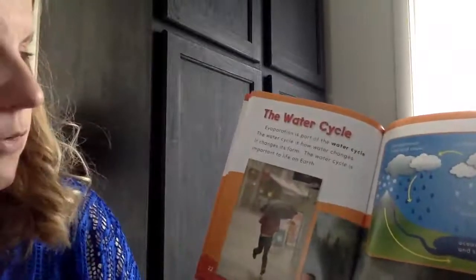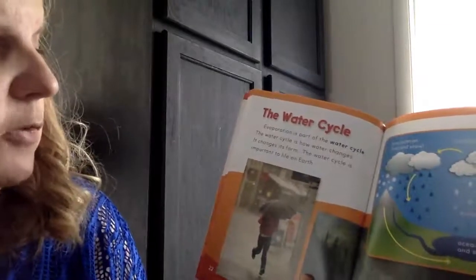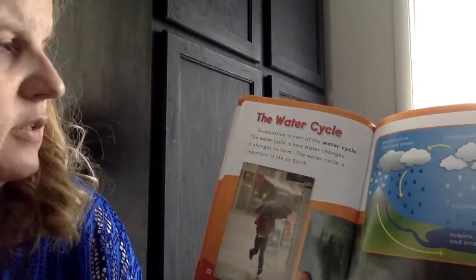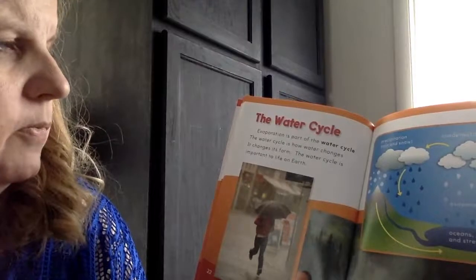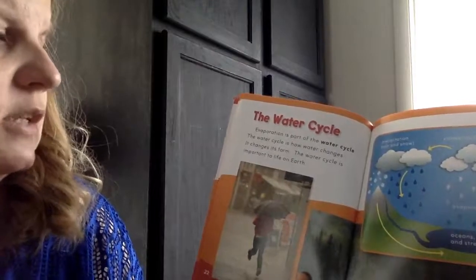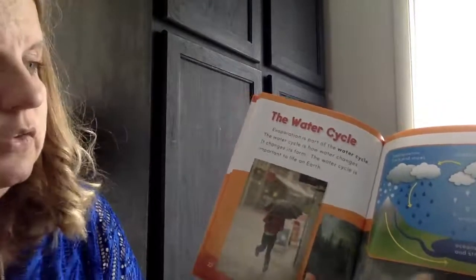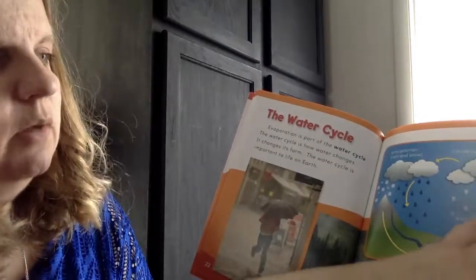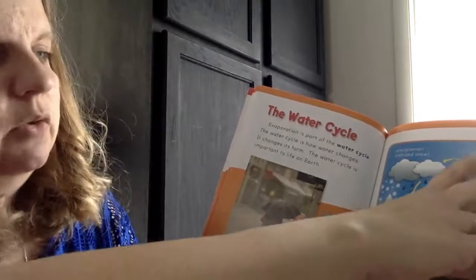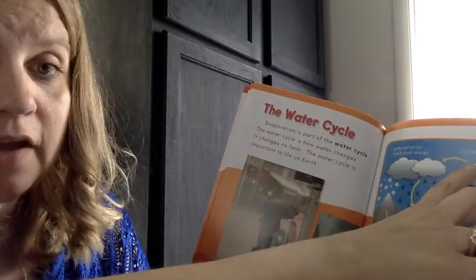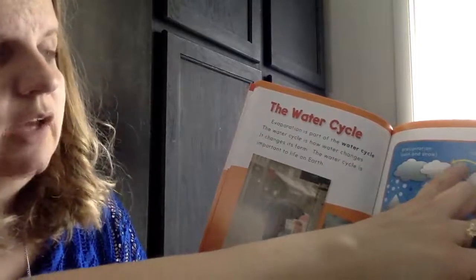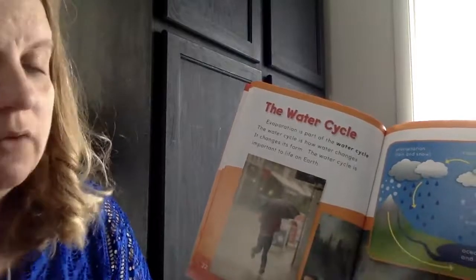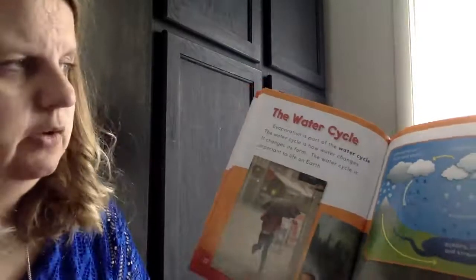The water cycle. Evaporation is part of the water cycle. The water cycle is how water changes. It changes its form. The water cycle is important to life on Earth. So here you can see we have our oceans and lakes, and then as it gets hot, the water evaporates, and then when the water gets cold, remember we talked about clouds in class, and how when the clouds get colder, the precipitation falls back down into the water in rain or snow. It's part of the water cycle.